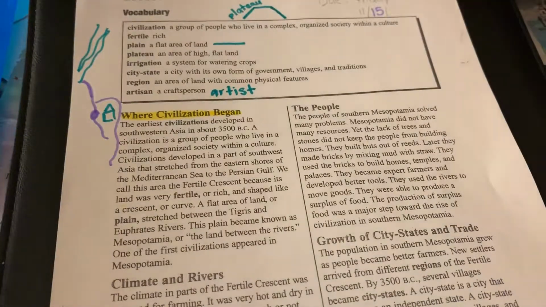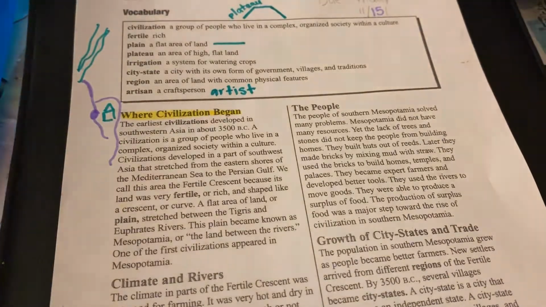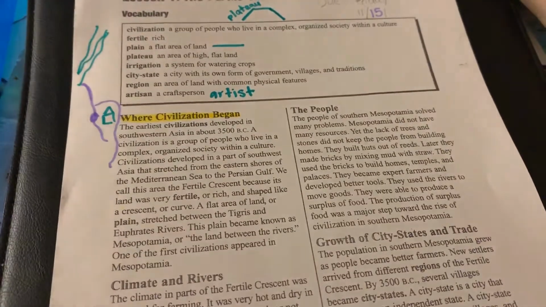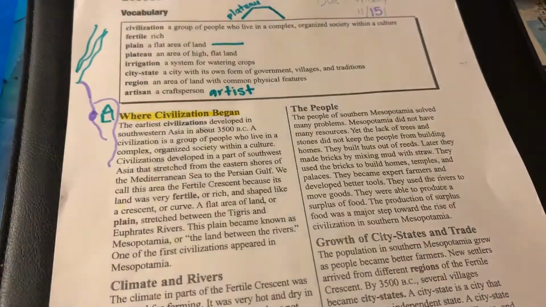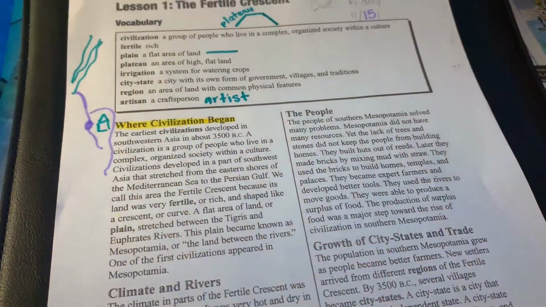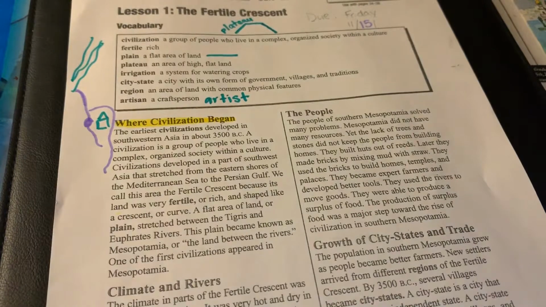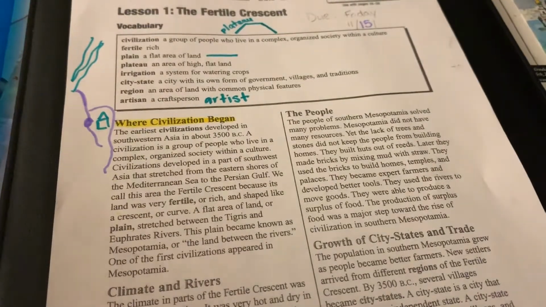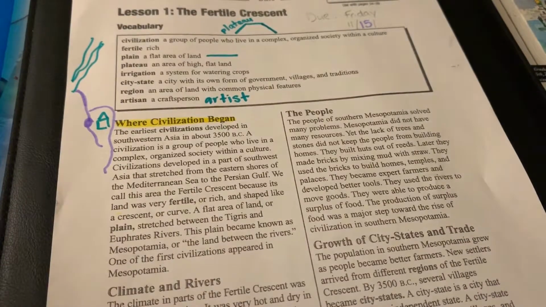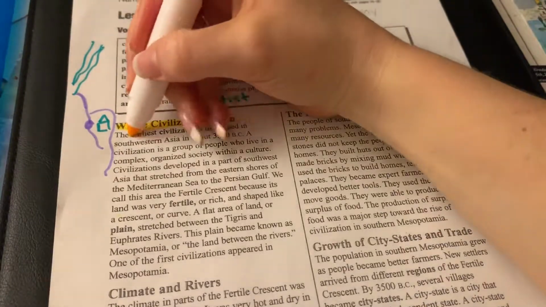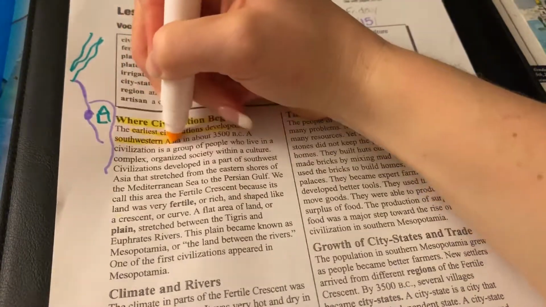So for a second, I just want you to look over what we've just read and see where you think the answer is. There's several different spots in there with text evidence regarding where the first civilizations began. Okay, so if we look back through this, you see that the earliest civilizations developed in Southwestern Asia.